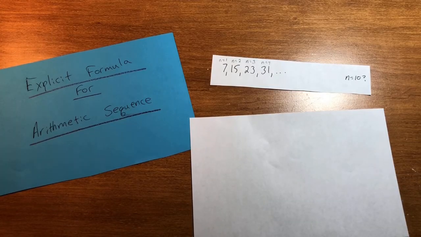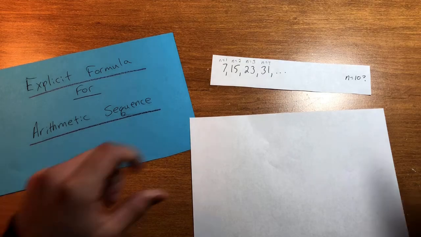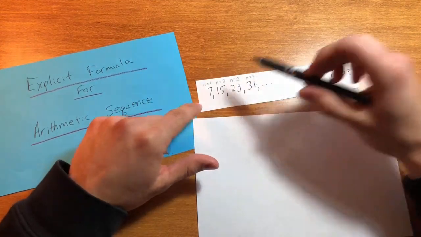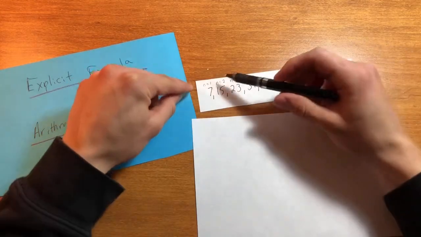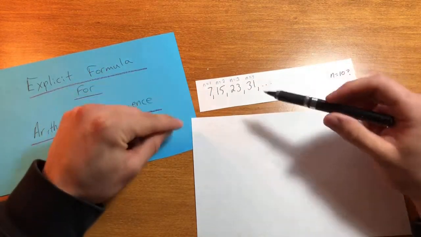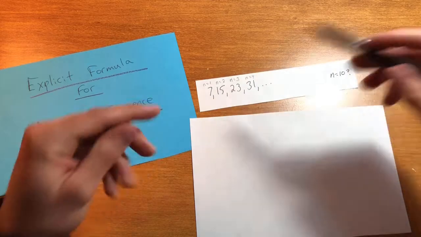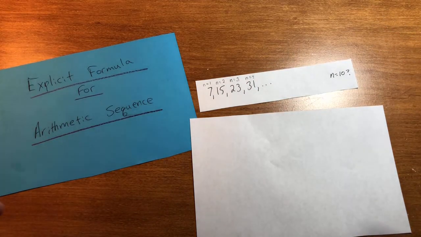Okay, so if I look at my sequence, and a sequence is just a list of numbers, right? I have 7, 15, 23, 31, and this list can go on and on forever. What you see up here is n equals 1, n equals 2, n equals 3, n equals 4. That's basically saying my first term, the value for that is 7. And so n equals whatever, that's telling me what term.